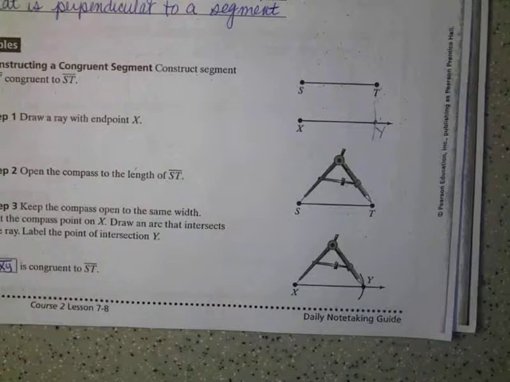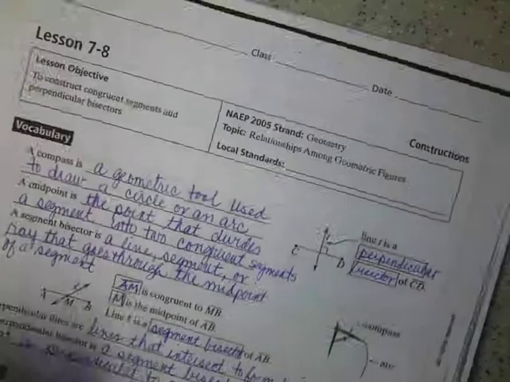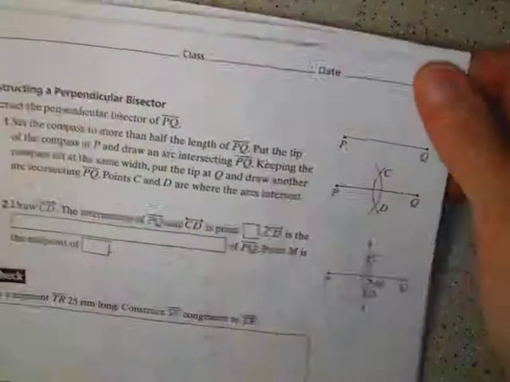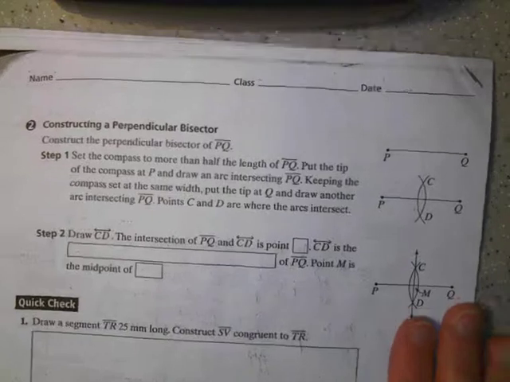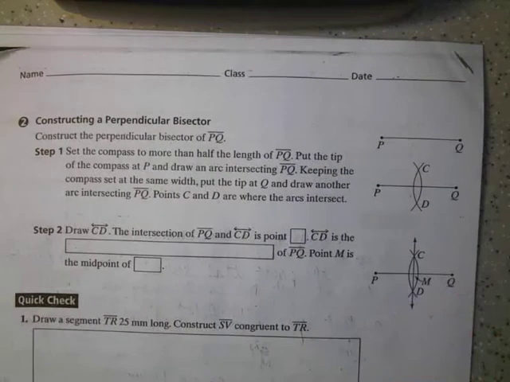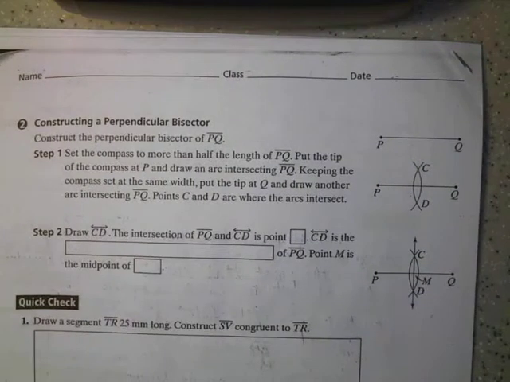And I always like to say we construct with a straight edge and a compass. We draw with a ruler. So you want to be sure that you are not just drawing, because I'm going to be looking for your construction marks as well. We will be practicing in class, but this should at least give you a little bit of a heads up.